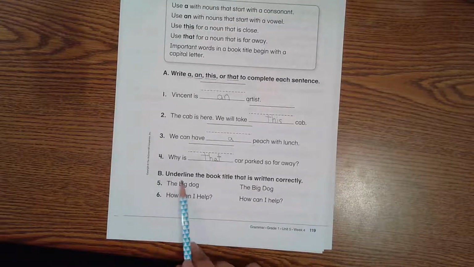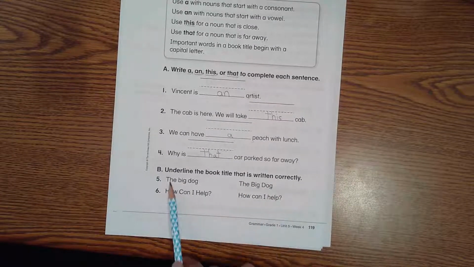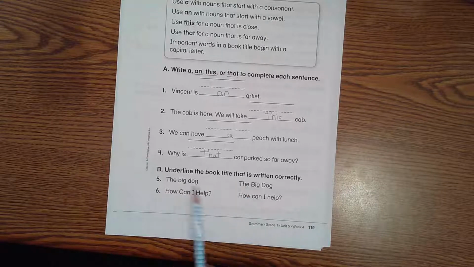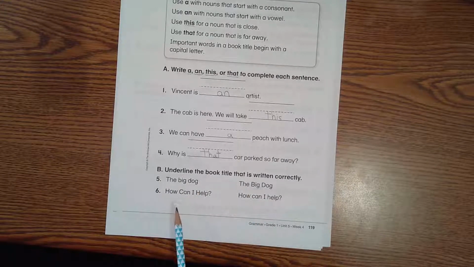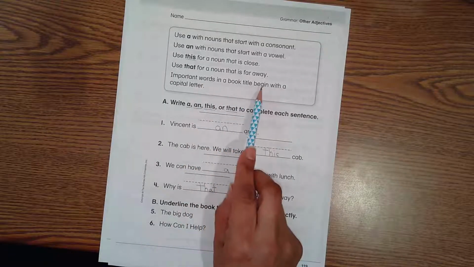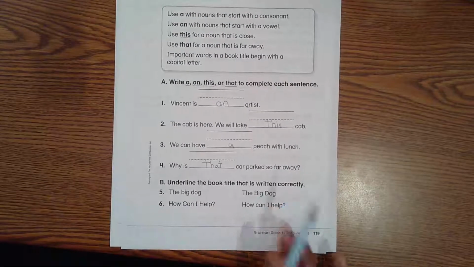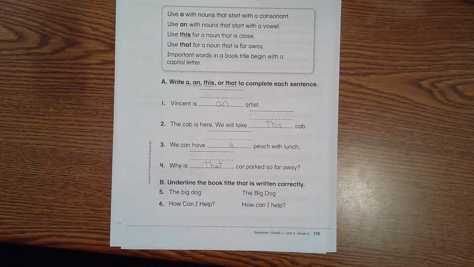Okay. B. Underline the book title that is written correctly. So we have two choices. We need to choose the right one. I know important words in a book title begin with a capital letter. So we need to choose the one that is written with capital letters and we're going to underline it.